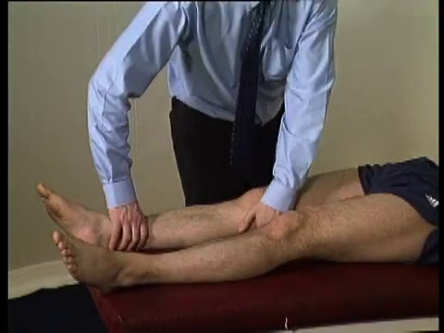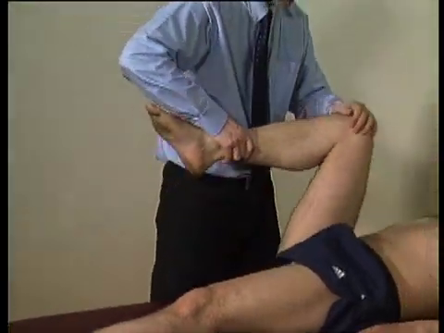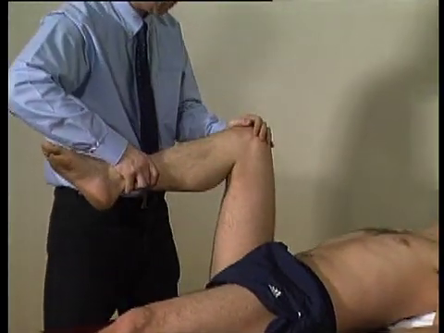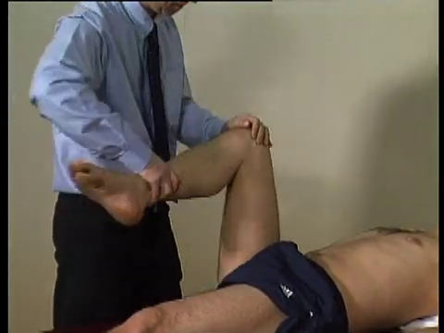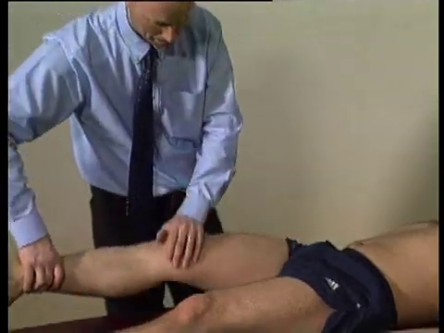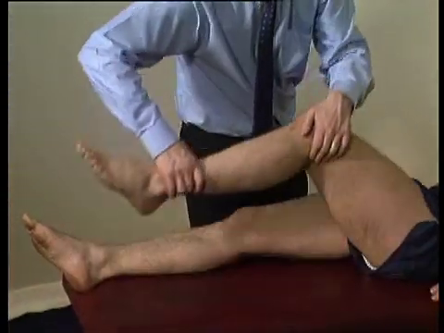Full flexion of the hip should be checked for, along with internal and external rotation, with the hip and knee flexed to 90 degrees. Both sides can be compared.